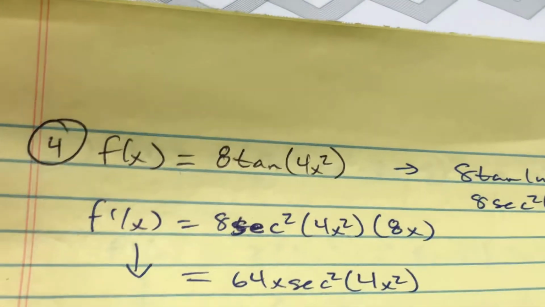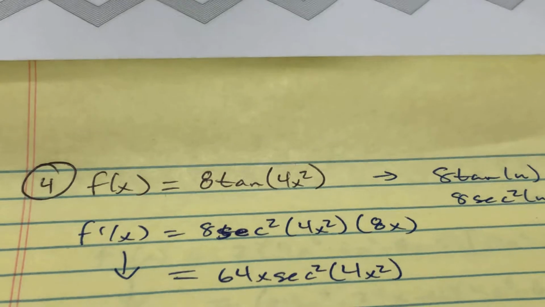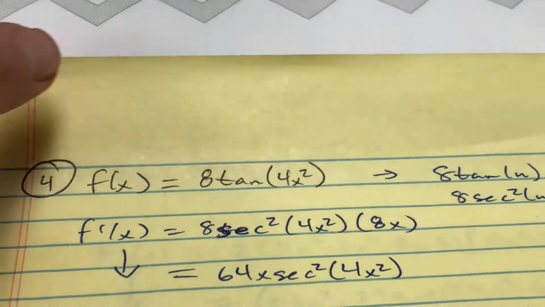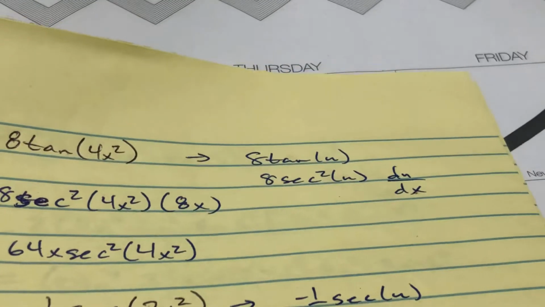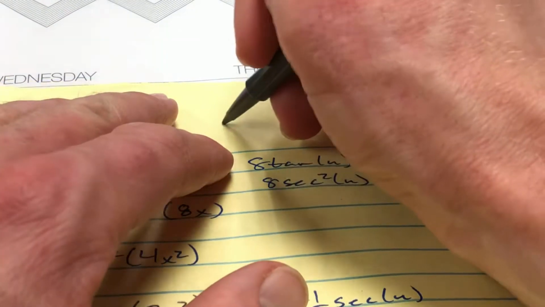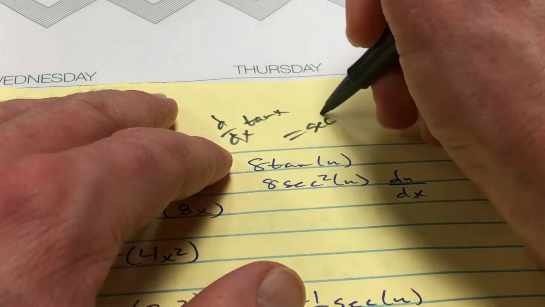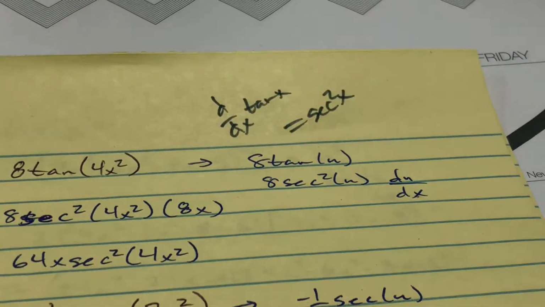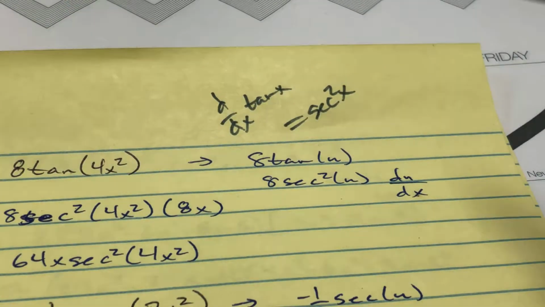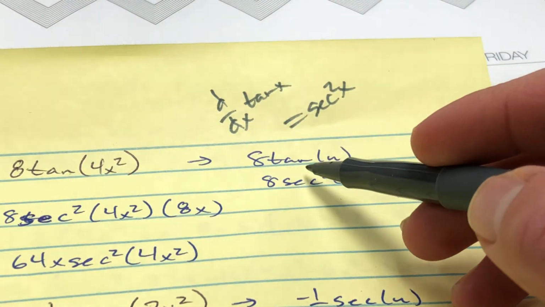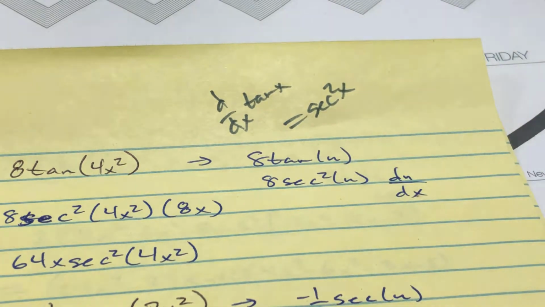Number 4, you have tangent of 4x squared, so tangent u. The derivative of any tangent u is secant squared u, and then du dx. Okay, so derivative of tangent x is secant squared x. Now that's just the generic simple x, okay? So derivative of tan u would be secant squared u du dx.